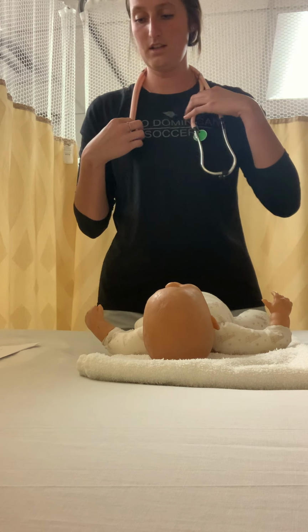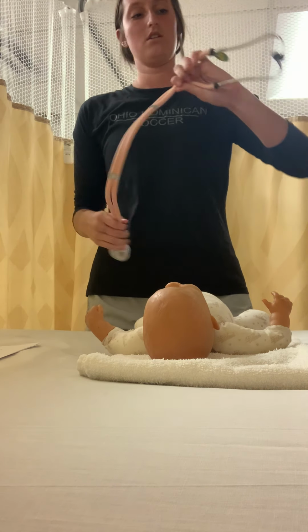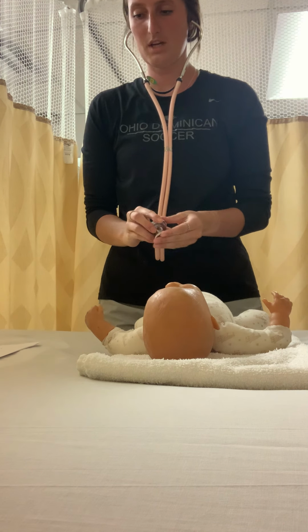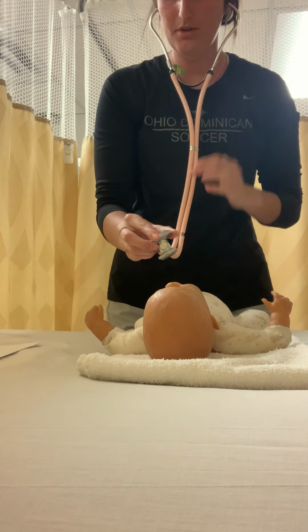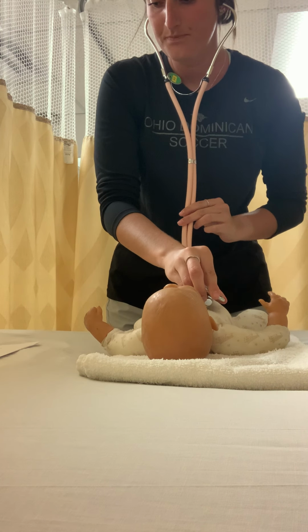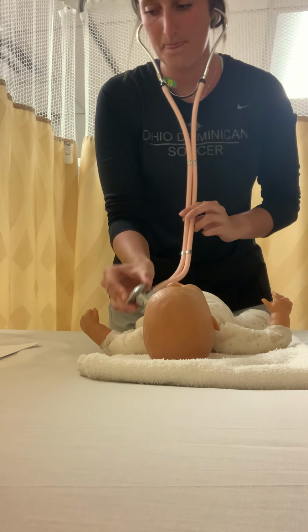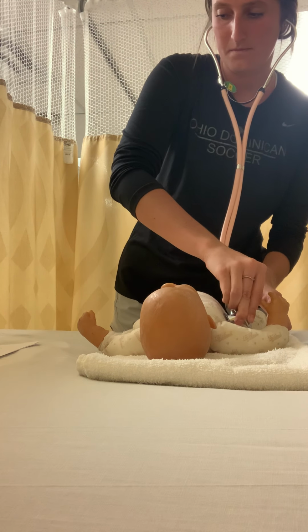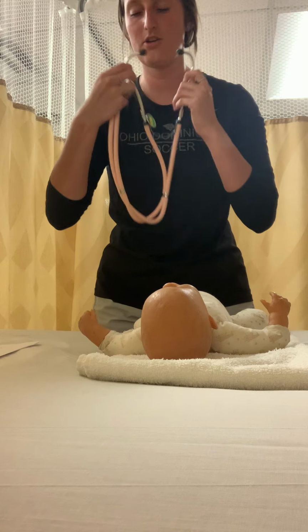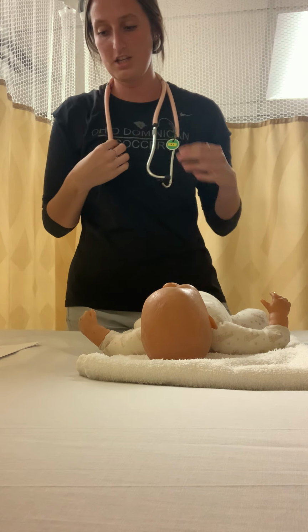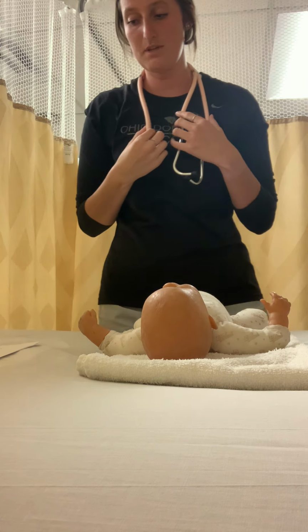I would then listen to breath sounds, warming up the stethoscope. I would start in the upper lobe areas and go under the arms, and I would compare each side. And the stethoscope is placed on lateral portions of the chest for the best contact. Air exchange should be equal on each side, and I would be listening for any abnormal breath sounds, like crackles.